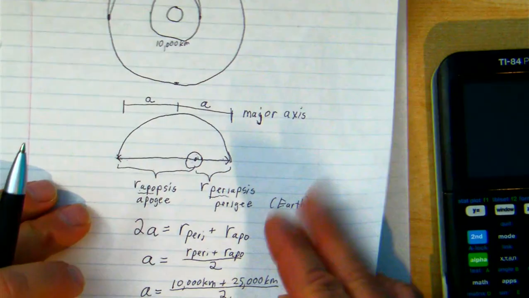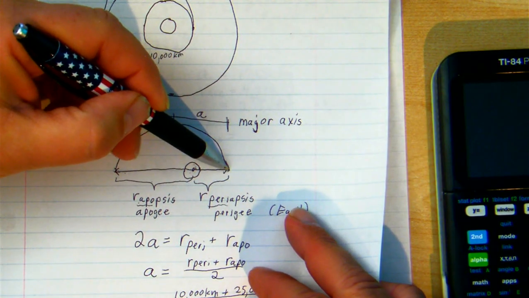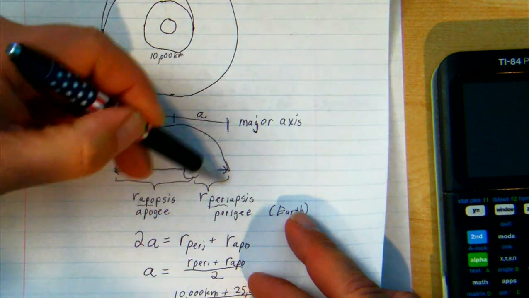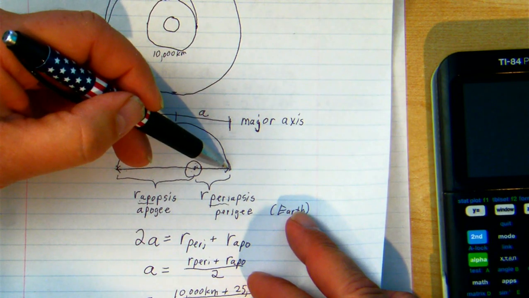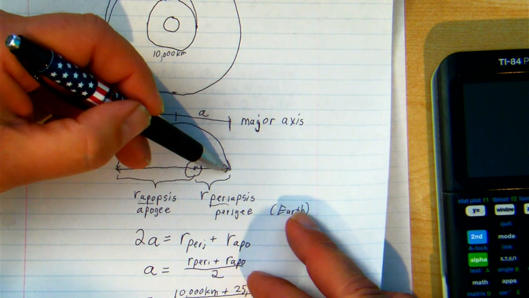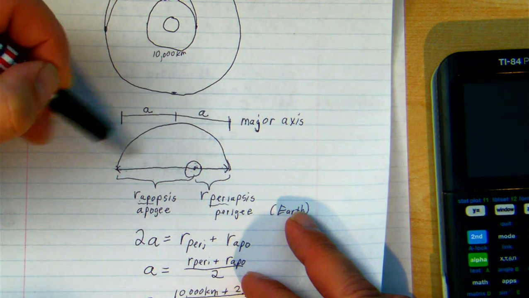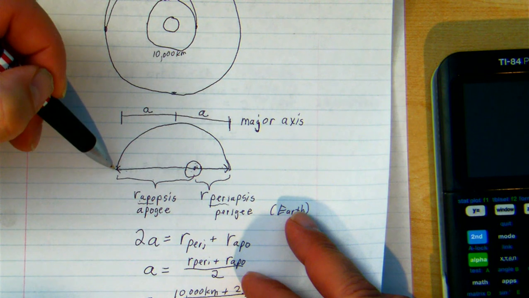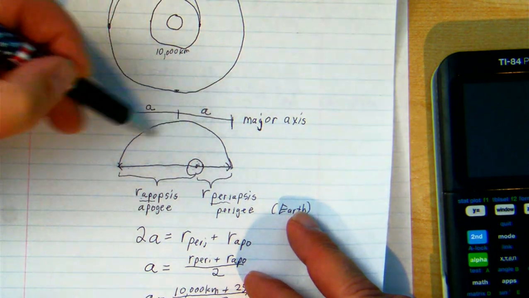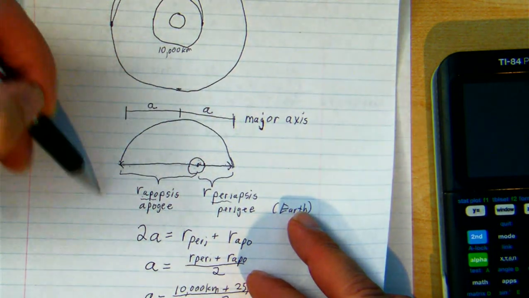So we're looking at this part of the elliptical orbit. You zoom closer to the Earth, you speed up because gravity is pulling you towards the Earth. You slow down as you go away from the Earth. You're going uphill against the pull of Earth's gravity. Speed up, slow down, speed up, slow down, speed up.